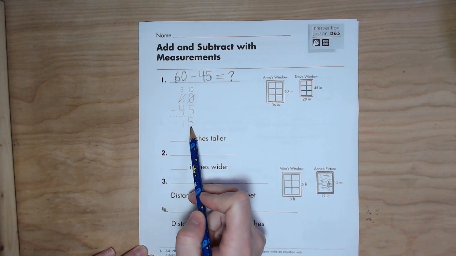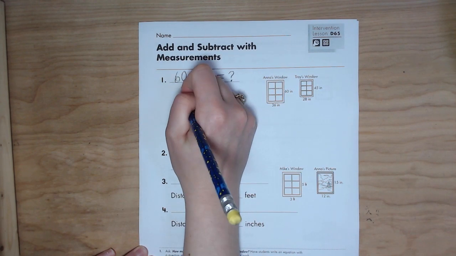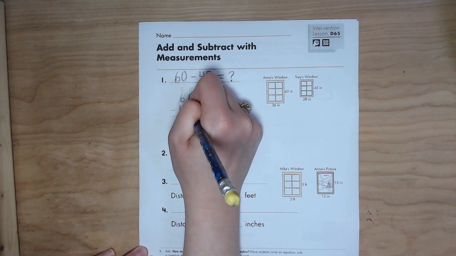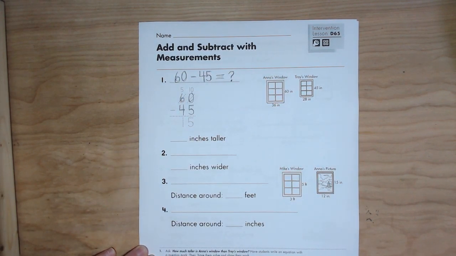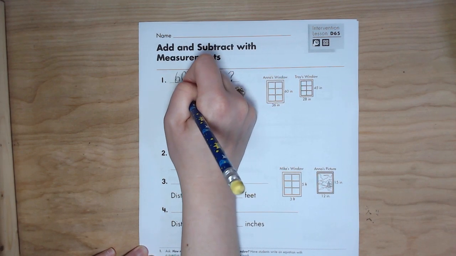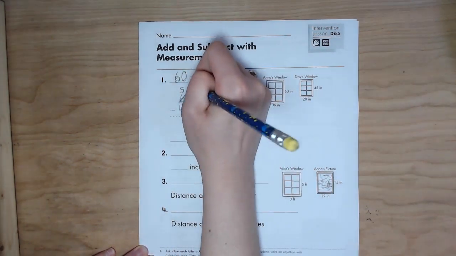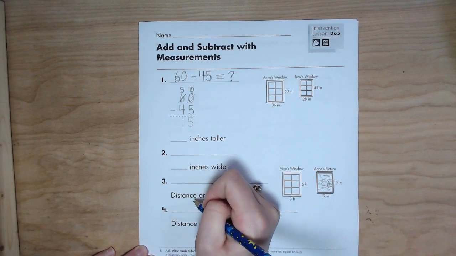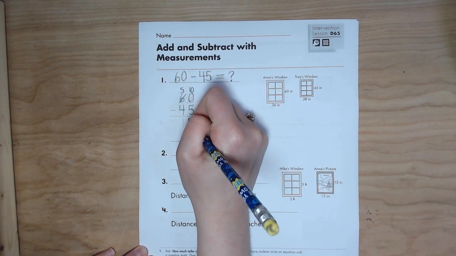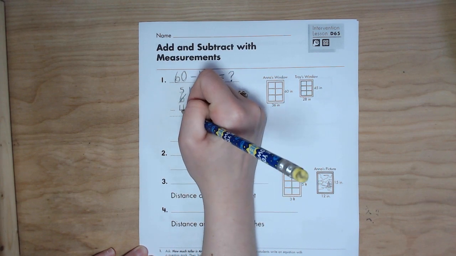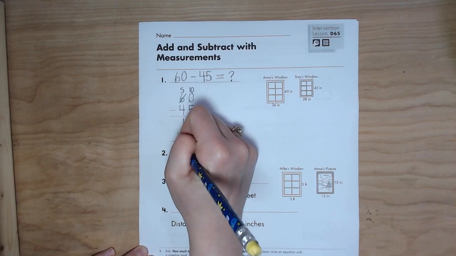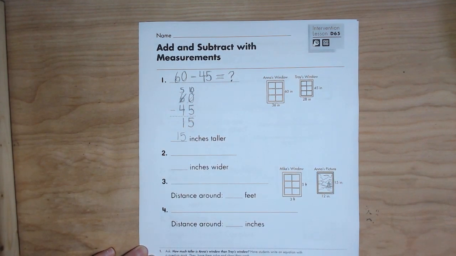And then if you see down here, they do the work for you. So you do 60, you stack your numbers up, minus 45. Okay, so bigger bottom, better borrow, so I have to borrow from the tens. So 0 becomes 10. 10 minus 5 equals 5. And 5 minus 4 equals 1. So Anna's window is 15 inches taller.